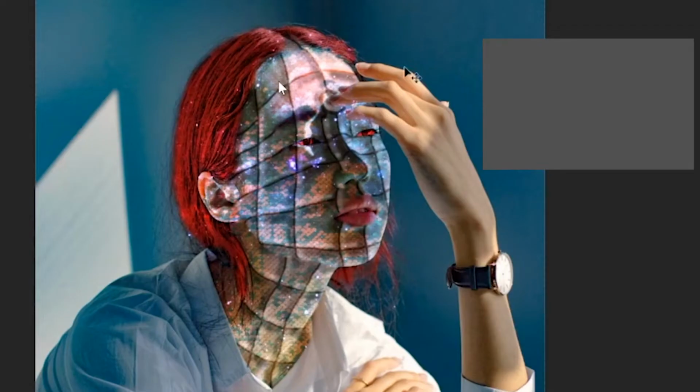We have here our texture, we have here our pillow effect, we have this dreamy, spacey points, and also we have here these beautiful eyes and lips. And also the hair is red.